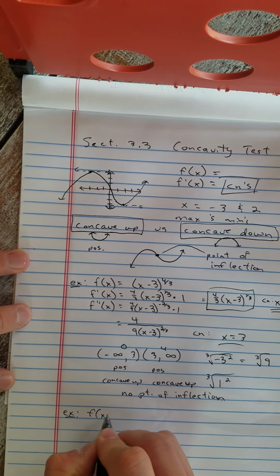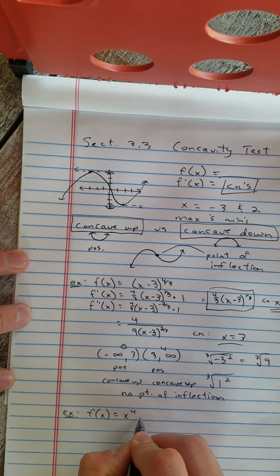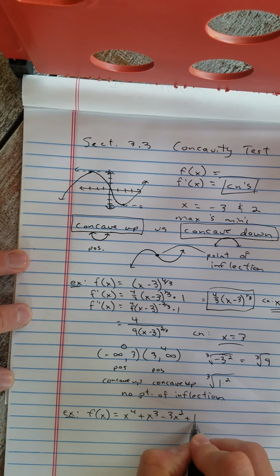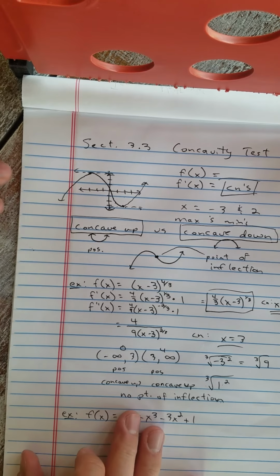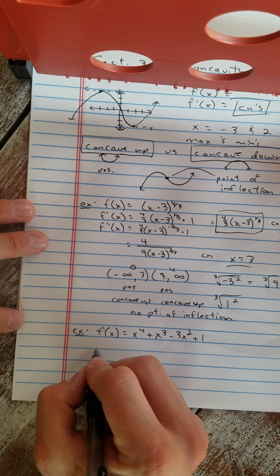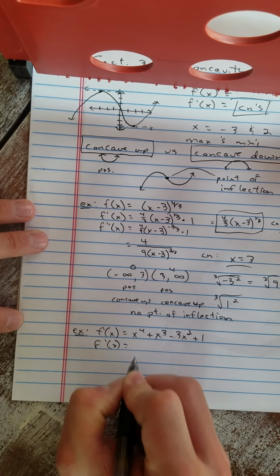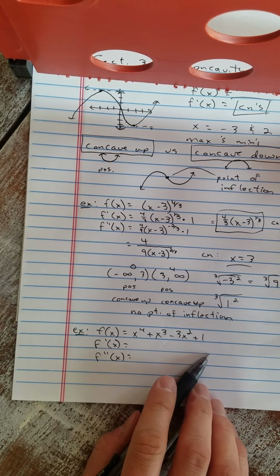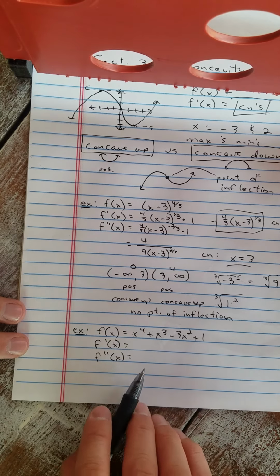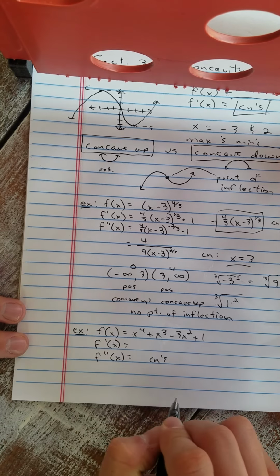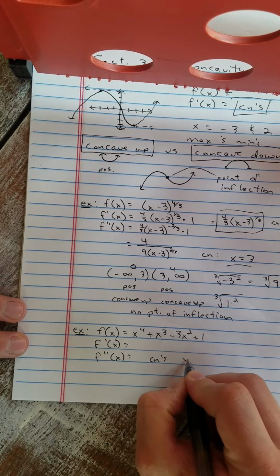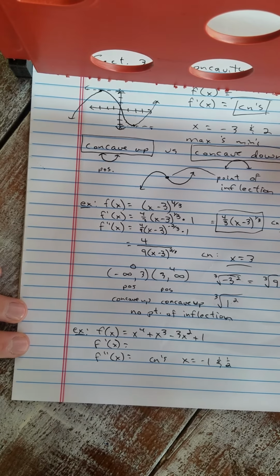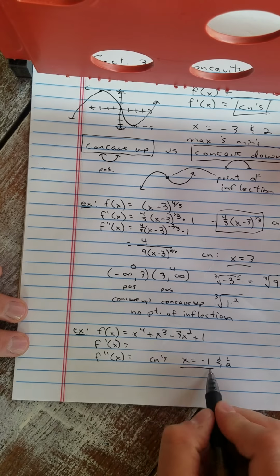So if I give you this function right here, f of x equals x to the 4th plus x cubed minus 3x squared plus 1. I'm going to shorten this up substantially just to make sure that we don't talk too terribly long. All right, there's a first derivative of it and there is a second derivative of it. It would be really easy to find because it's just a polynomial. But basically what I'm going to tell you is this. You get critical numbers for your second derivative of x equals -1 and positive 1/2, okay?